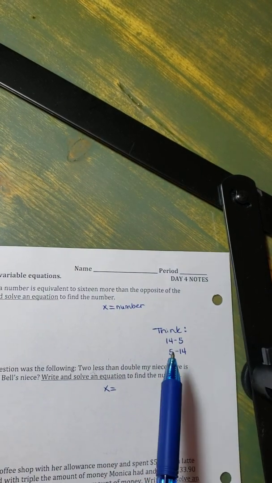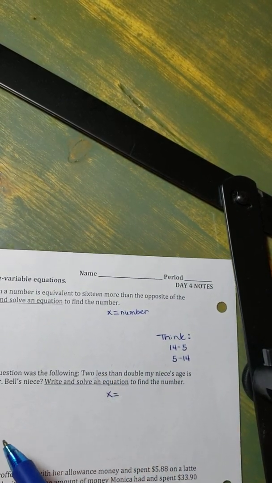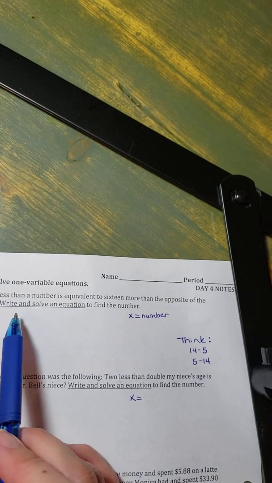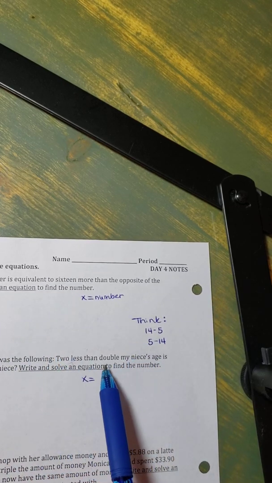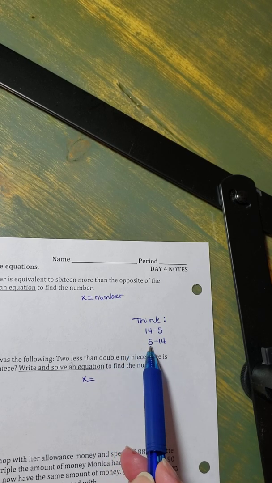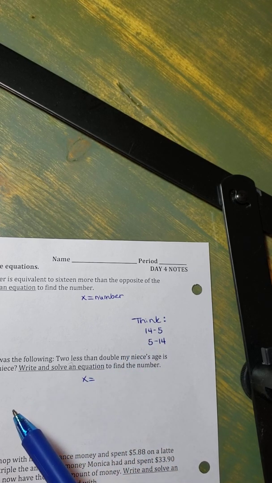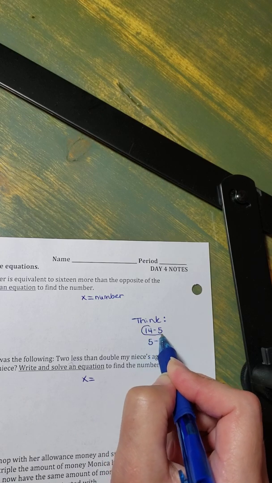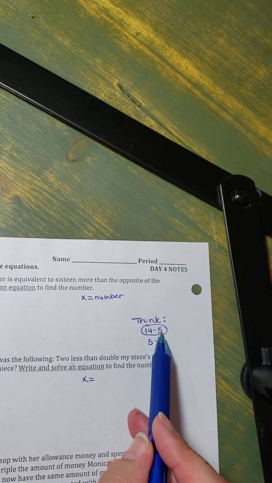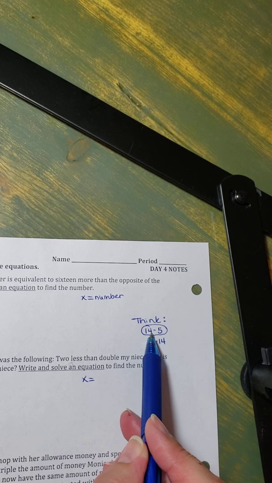Now, we need to think about something. The problem said 20 less than a number. So over here, 20 less than a number. Well, what does that mean? If you think of yourself as 14 years old, and I ask you which one of these represents 5 years less than your age of 14, you would tell me this right here. This means 5 years less than 14. That would give you 9 years of age.